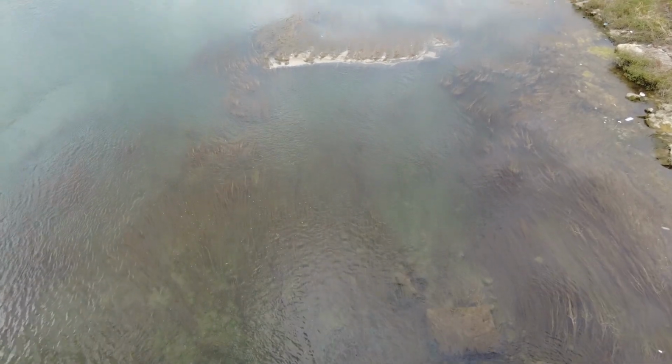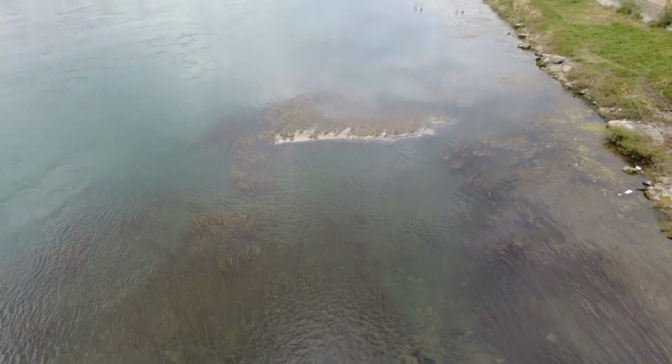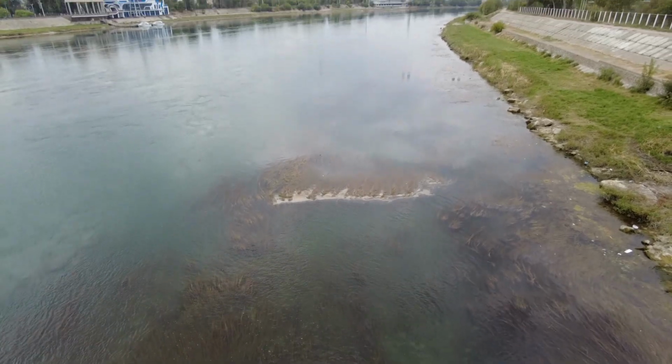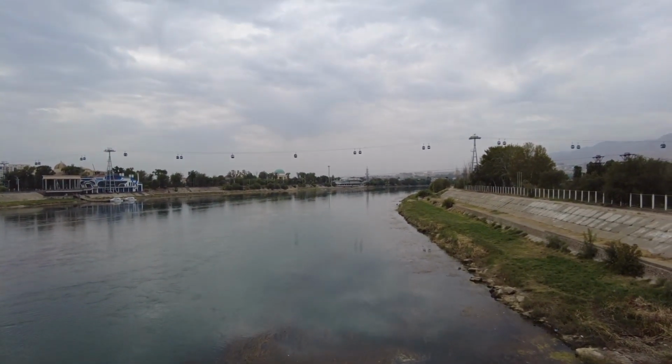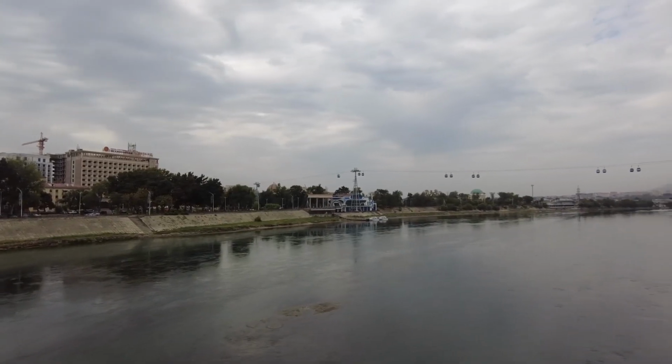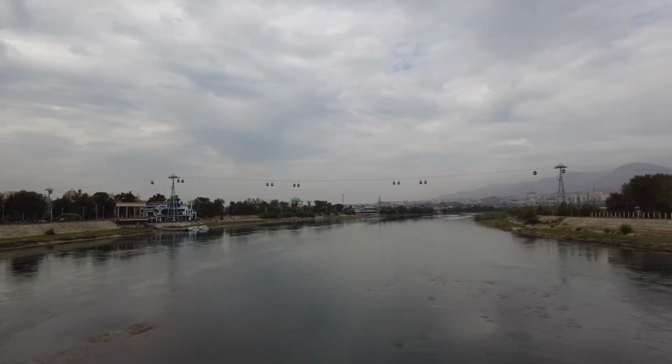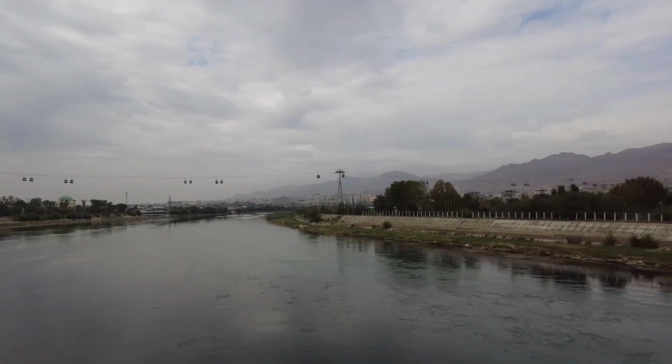Look at this river, it's so clear because it's a melted glacier. Wow, amazing. Syr Darya river, formerly known as Jaxartes.